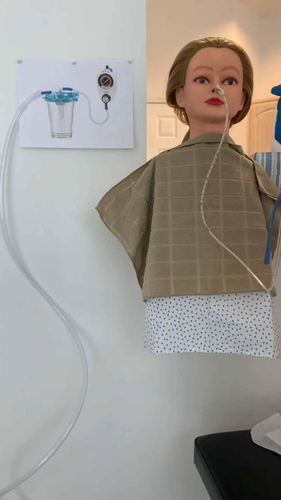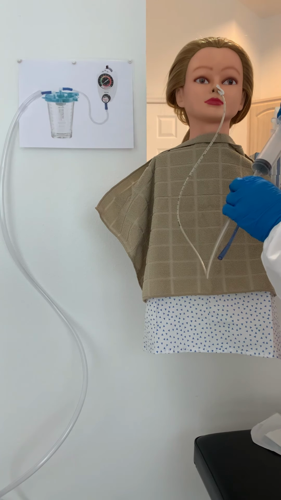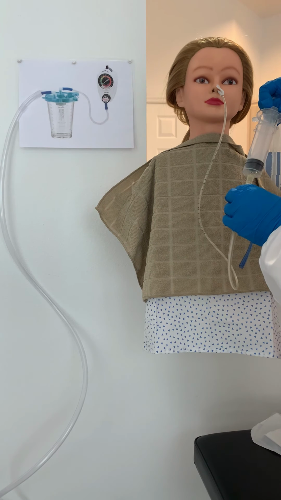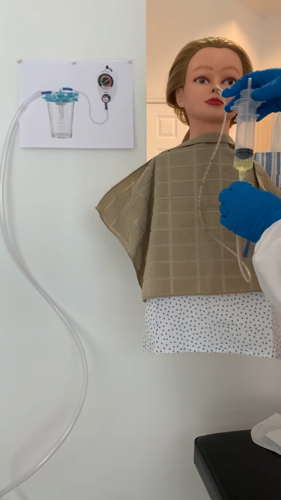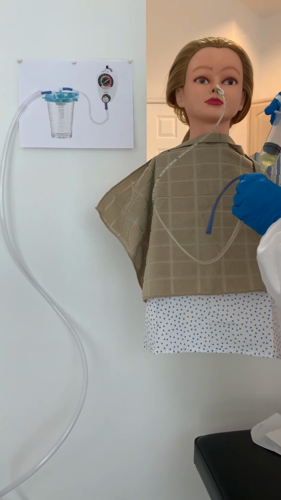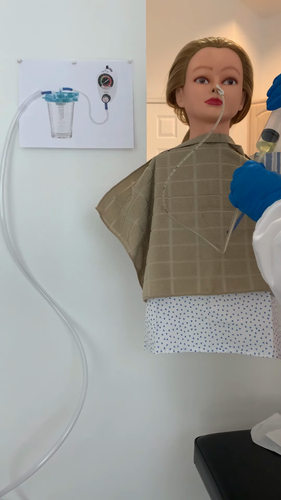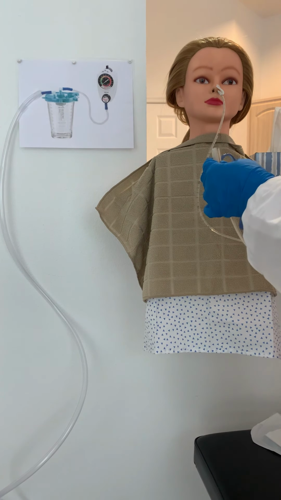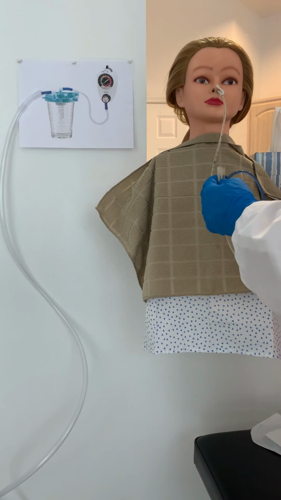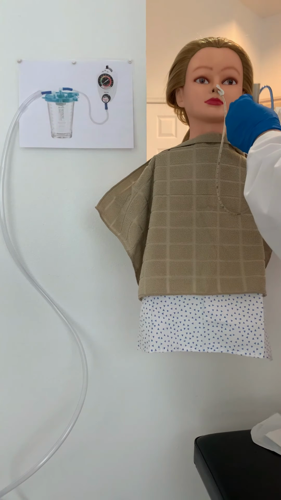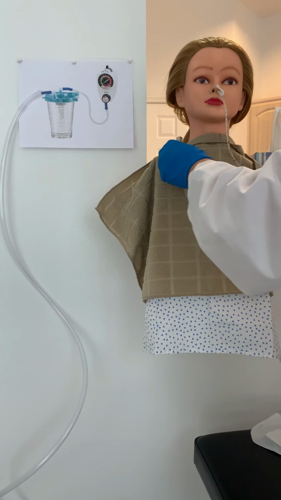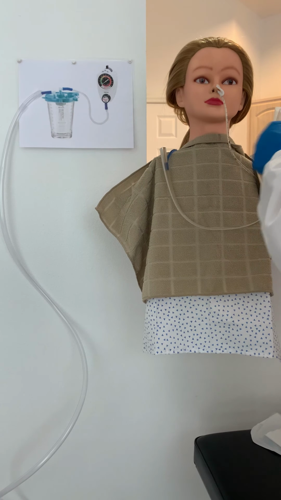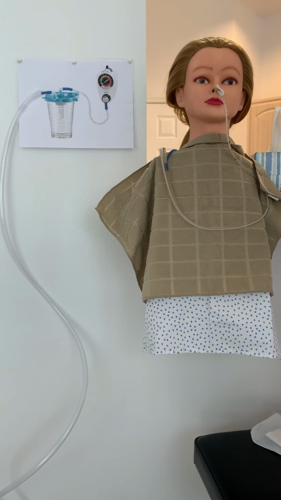But just to be sure, we're going to check the pH as well. So I'm going to draw back 10 milliliters of gastric content. I'd say that's about 10. Then I'm going to take this syringe out. Now, once I lay this down, gastric content will go everywhere. So I'm going to just leave this kind of aimed upright on the towel. Okay.